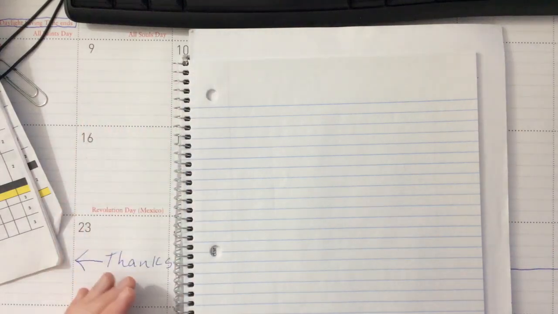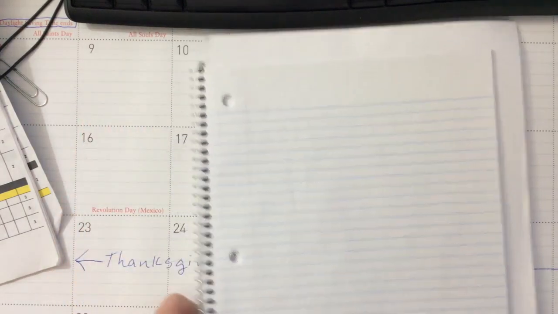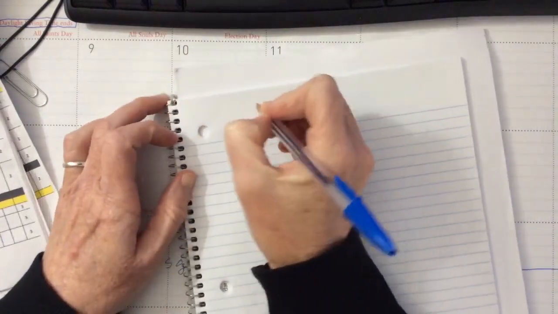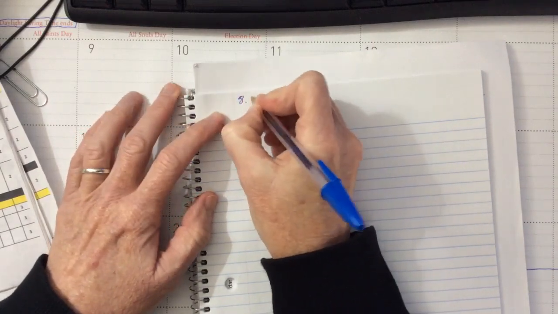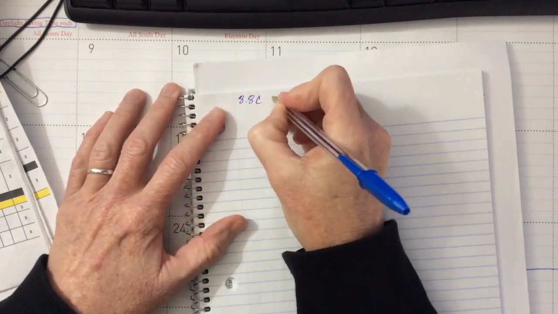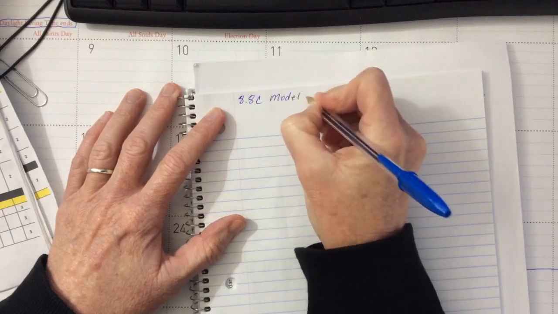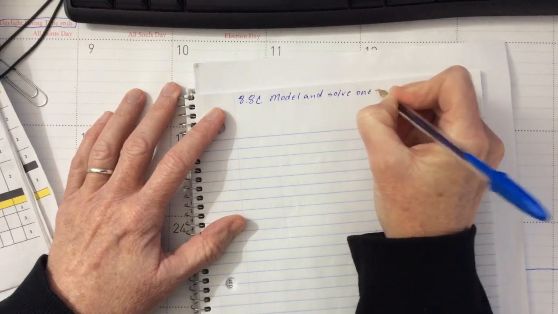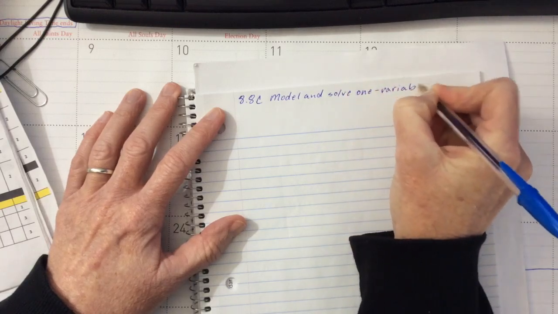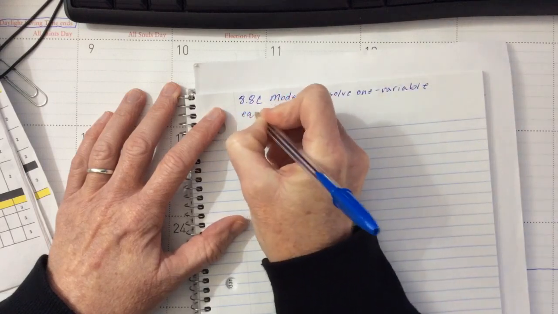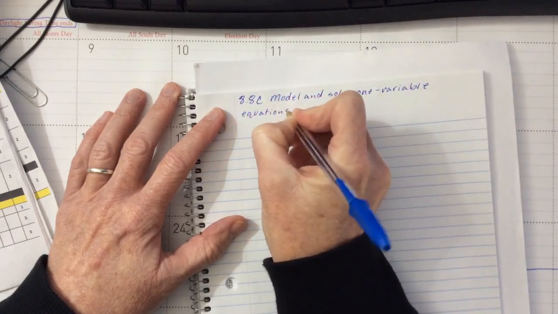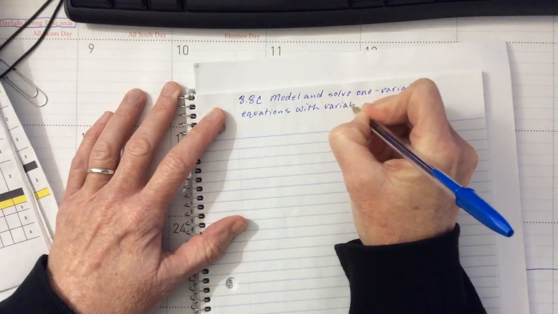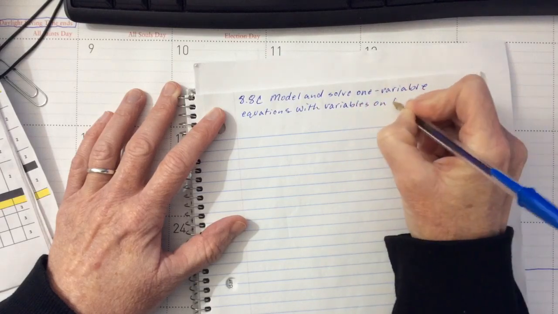Hey guys, this is the notes for the last TEK for Unit 8. We have the following: 8.8c, and we are going to model and solve one variable equations with variables on both sides.